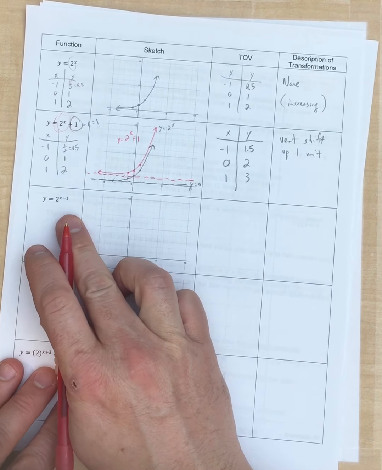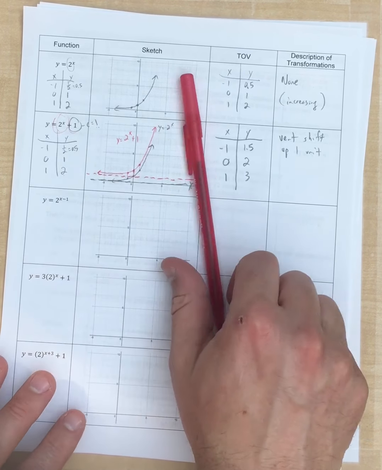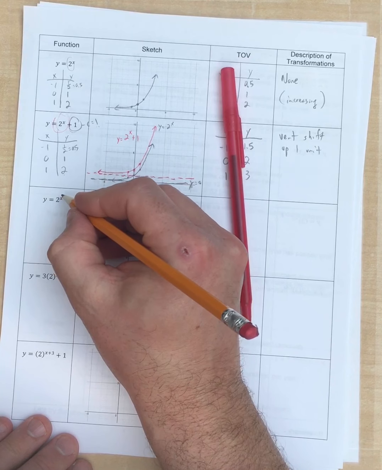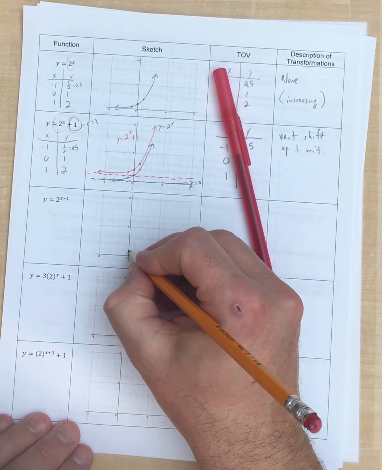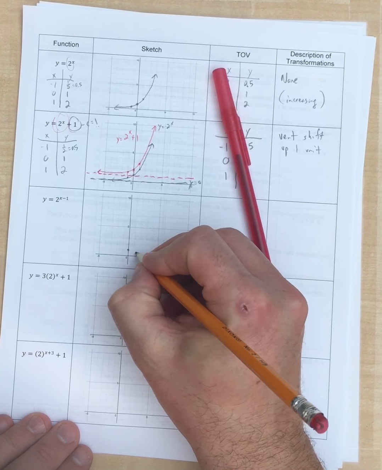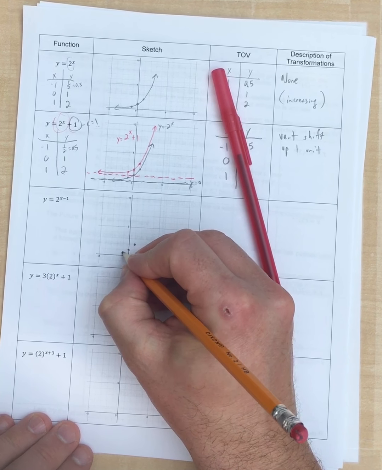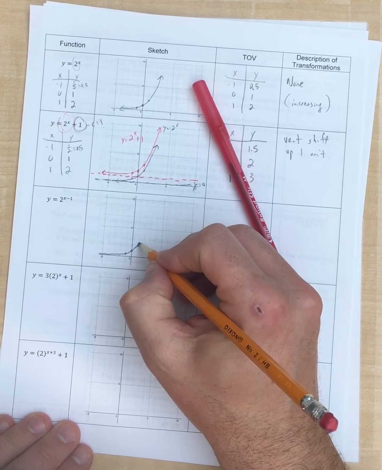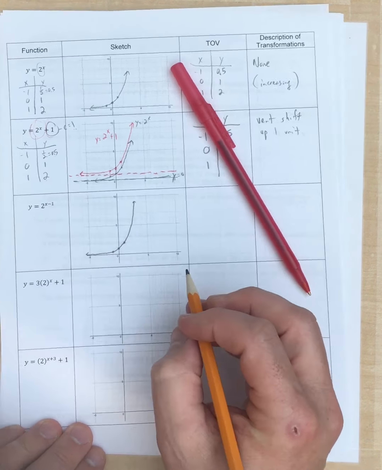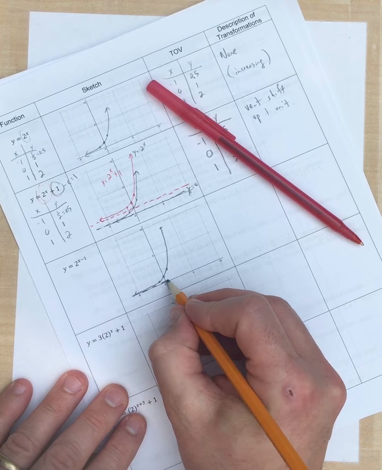Now this one is 2 to the x minus 1. So now I have to look carefully at it, and I have to say to myself, okay, my base is 2, so I'm going to have the same table of values. So I'm going to go ahead and sketch it now. 0, 1, 1, 2. I'm getting good at this. And a half. There's my sketched function, right? And I got my asymptote there.